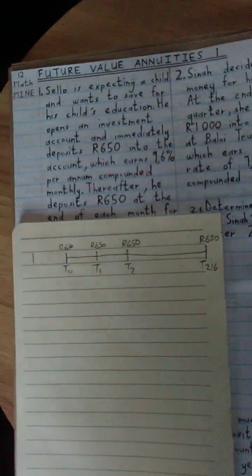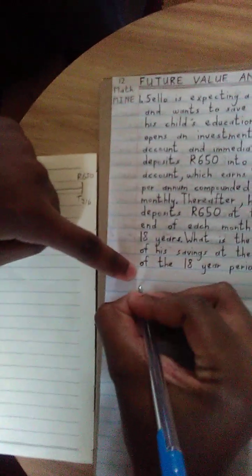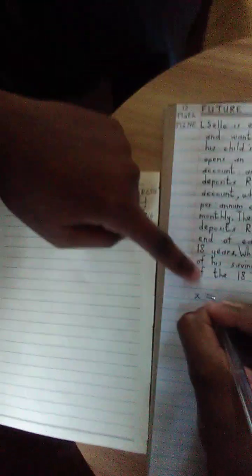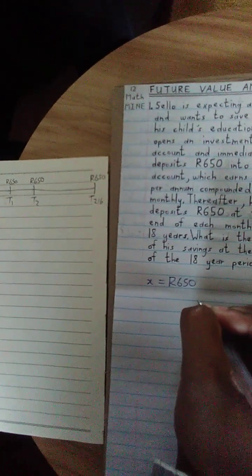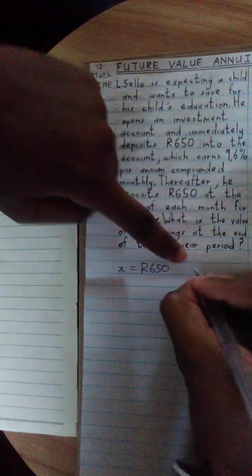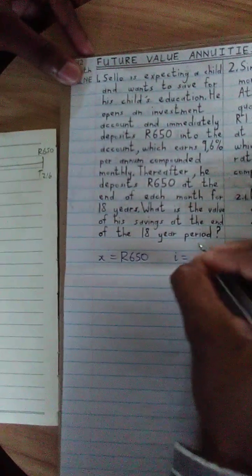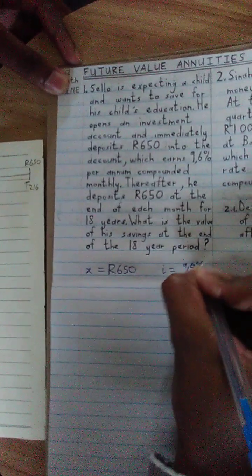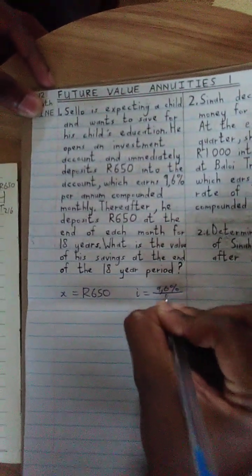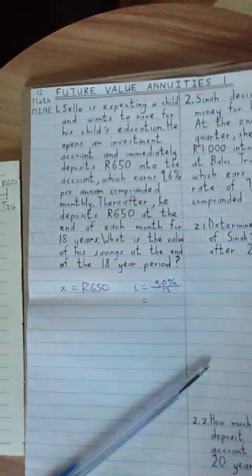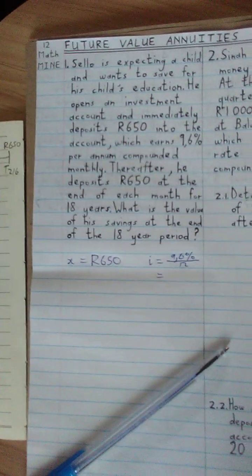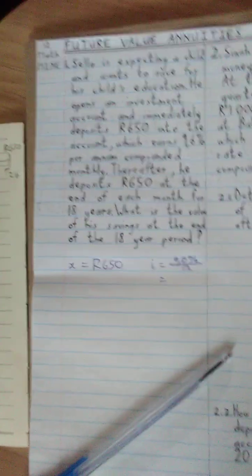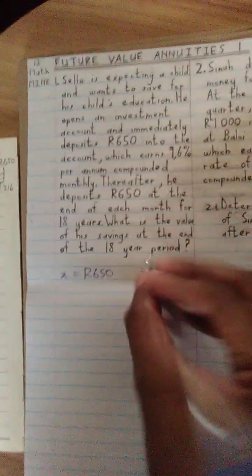right? So we can see from our timeline, X is 650 rands. I is 9.6% over monthly 12, which is 0.008.